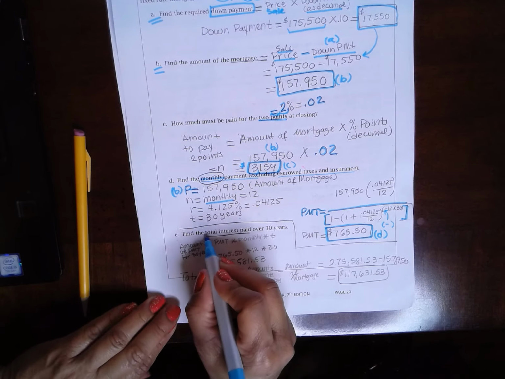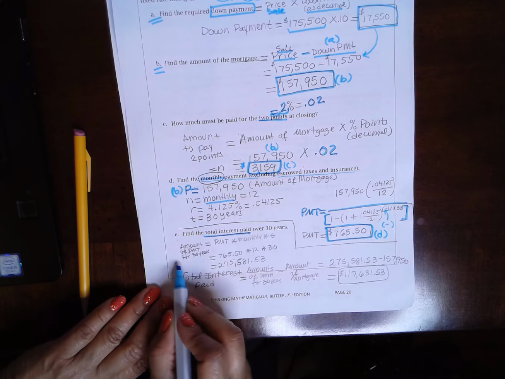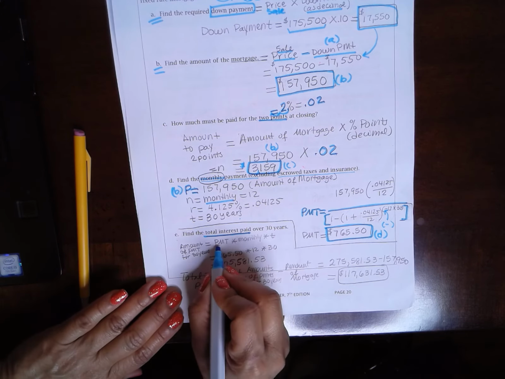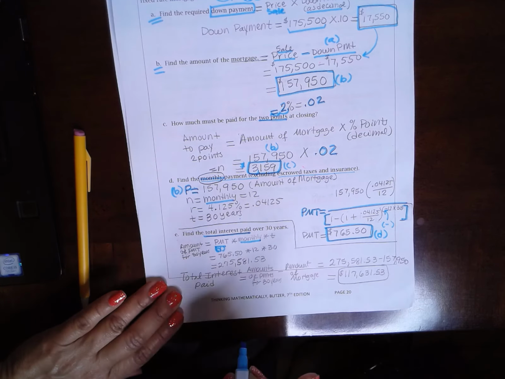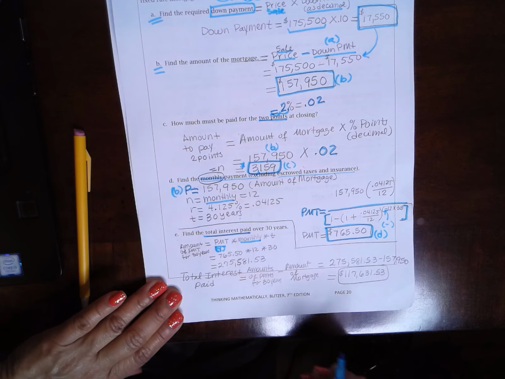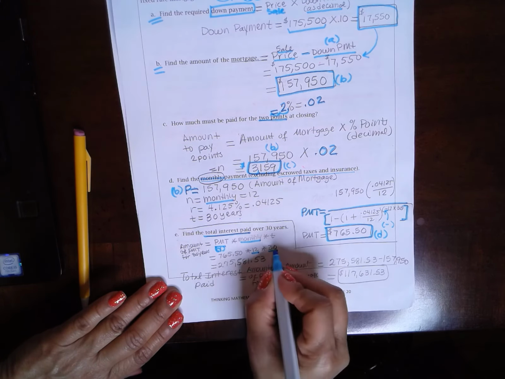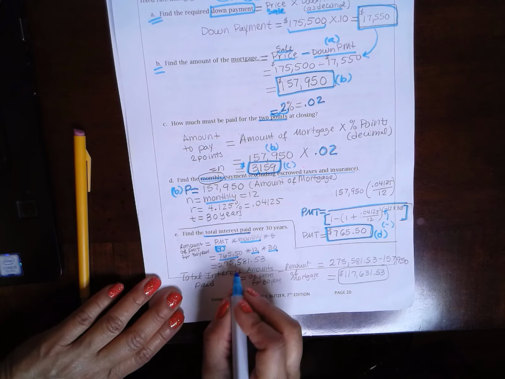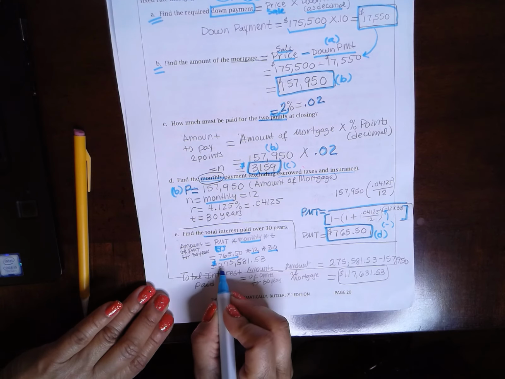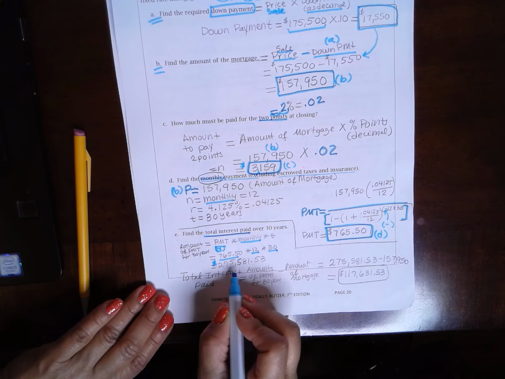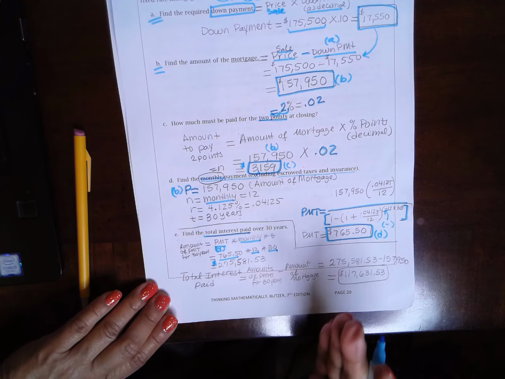Part E, the total interest, is going to require you to calculate the amount of payments that you make. So the payment that we calculated in part D, multiply by 12 payments that you make each year, and the loan is for 30 years. So 12 payments each year for 30 years, and this was the payment, $765.50. That means that the total cost will be $275,581.53. That's how many payments you make.